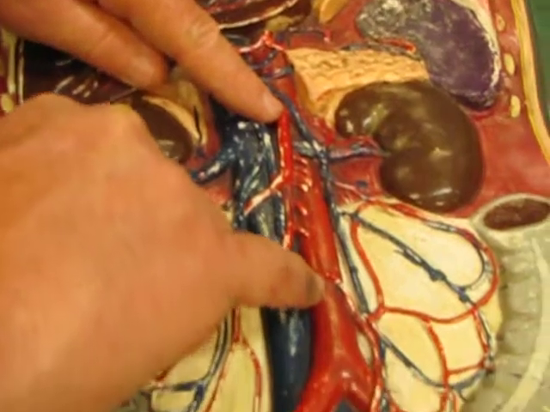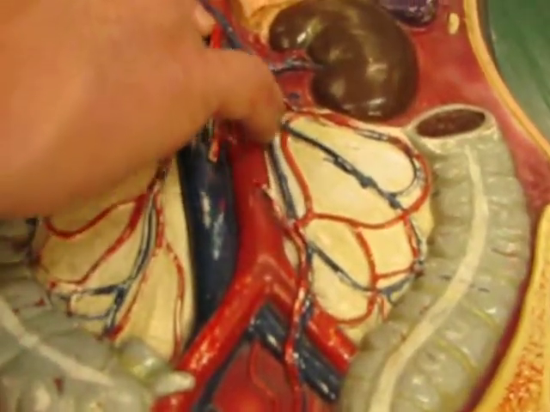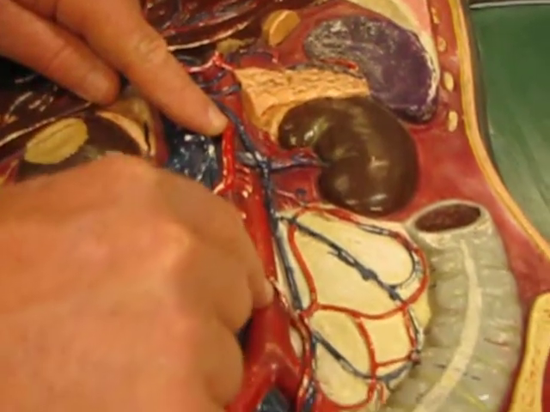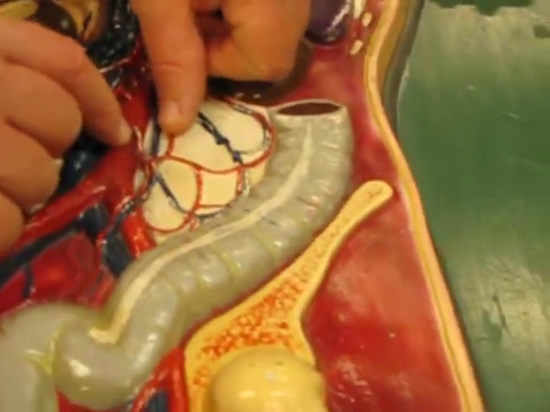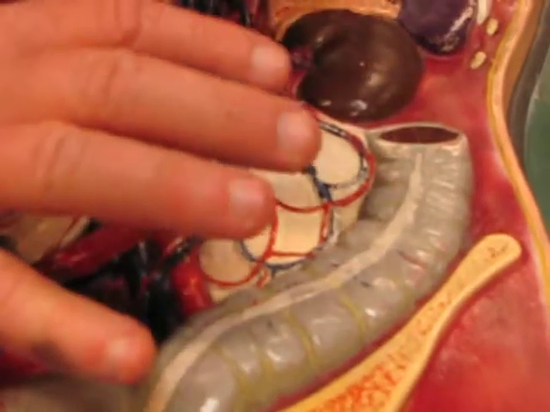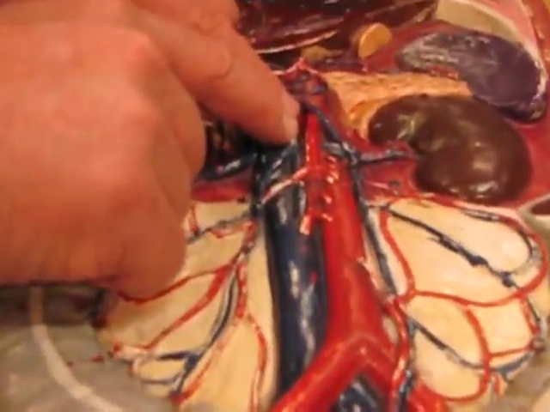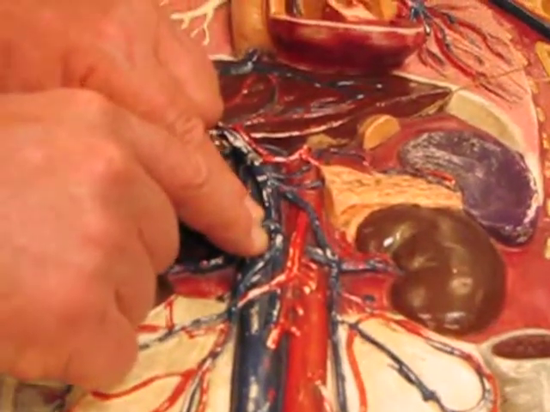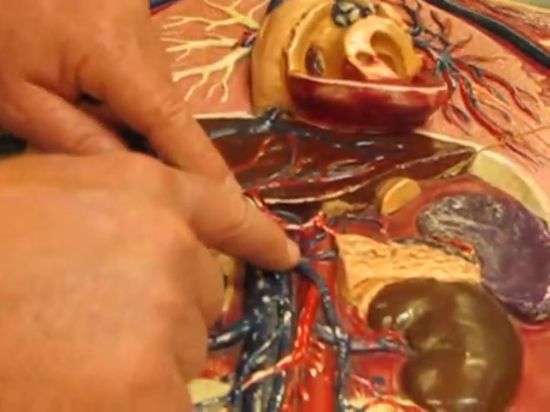Coming down, I see the inferior mesenteric artery. Going alongside of it is the inferior mesenteric vein. Okay? Inferior mesenteric artery. Right next to it is the inferior mesenteric vein. They're not purple on this model, but they would be purple on most models. Over here I have the superior mesenteric artery, and right next to it I have the superior mesenteric vein. Those two are coming up, and they're eventually going to join the hepatic portal vein.